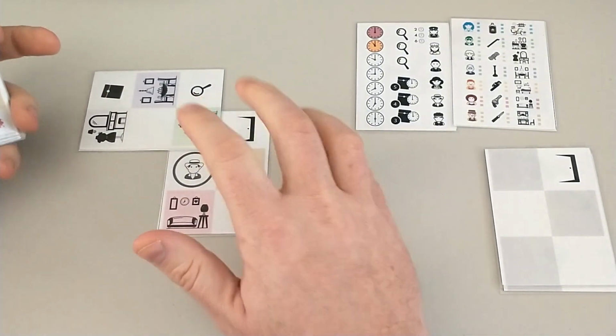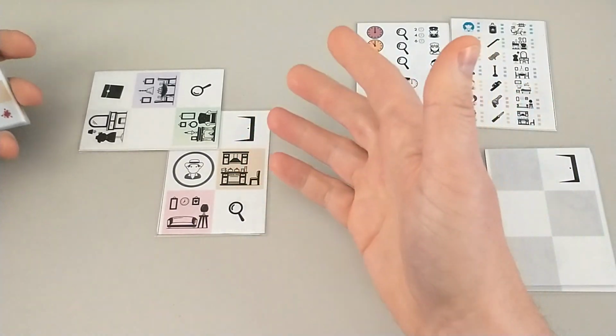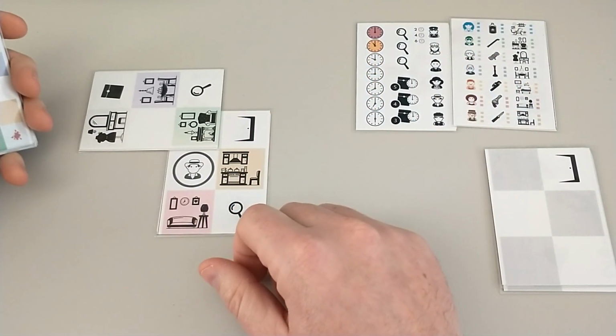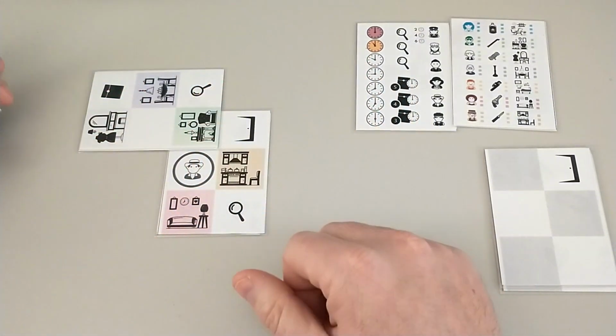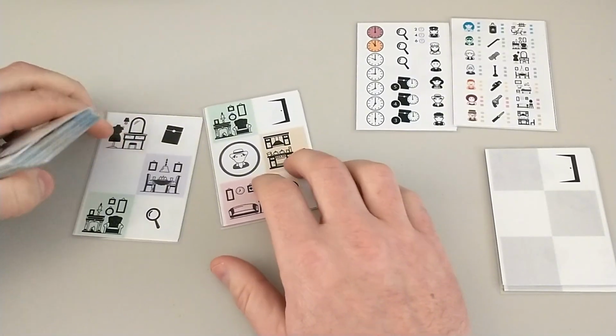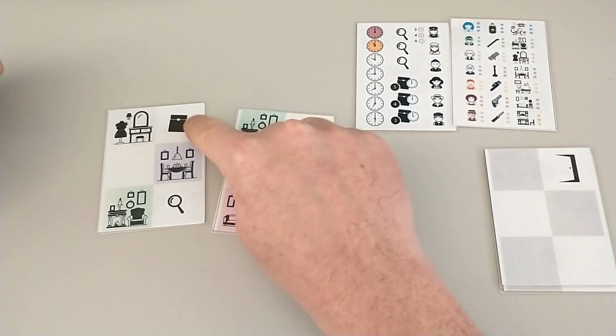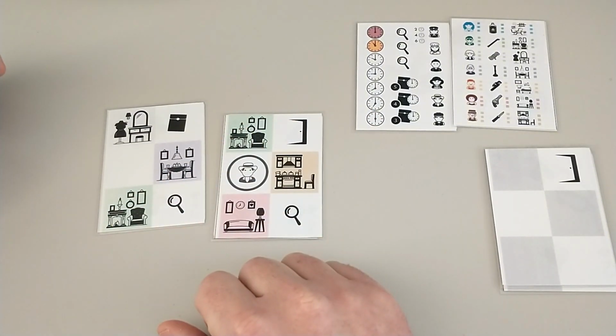So we want to cover that. There's elements you want to cover. There's elements you do not want to cover. And there's elements that you may want to have aligned adjacent. So for example, the blackmail icon is one you want to cover. Any duplicate icon that you see you want to cover.